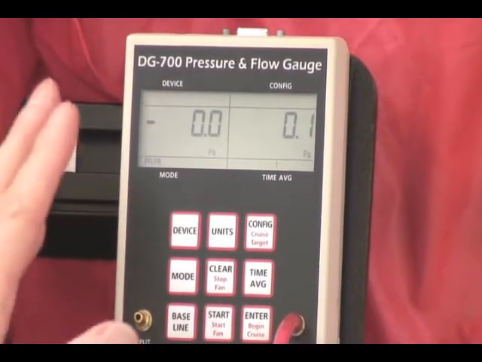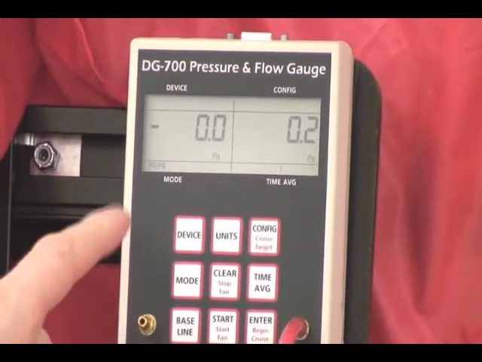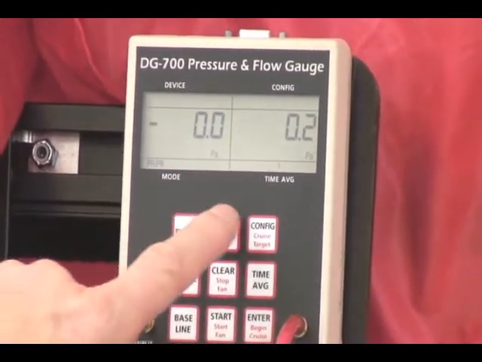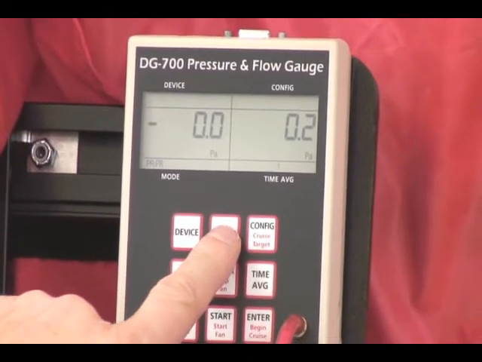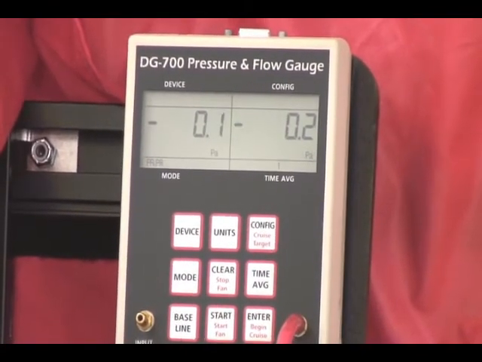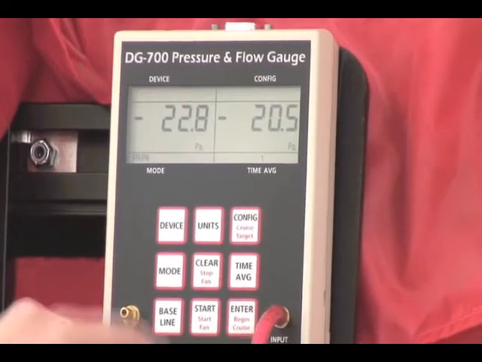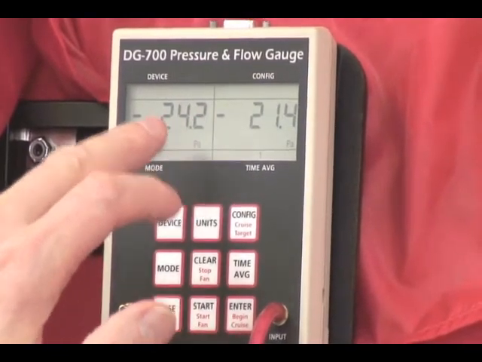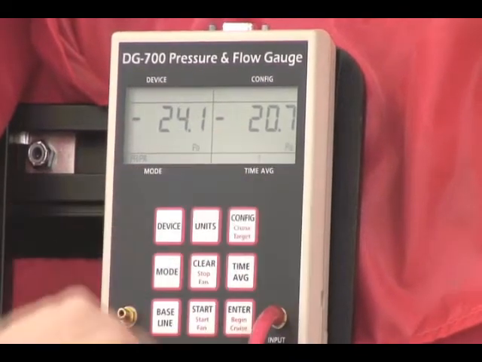In order for us to see these modes in action, we're going to turn on the fan and change our mode to flow once we get it going, and then take a look at what units are available in pressure flow. So we're going to turn the fan on. This is the pressure in the house. We're depressurizing the house, so it's a minus pressure. This is the flow pressure signal.